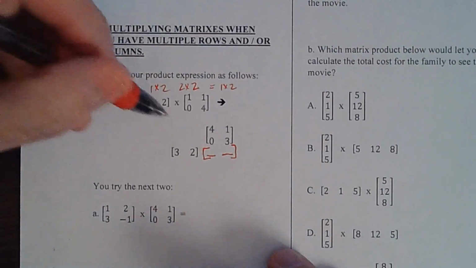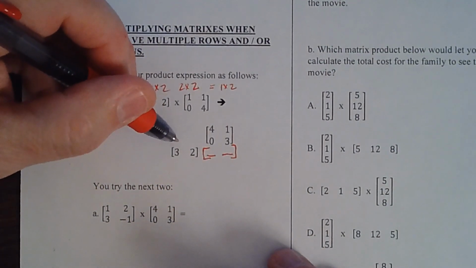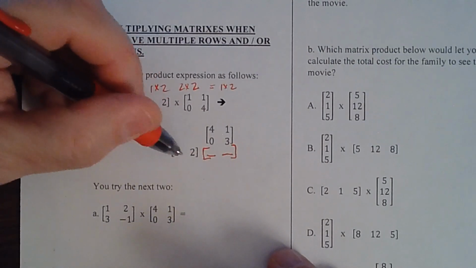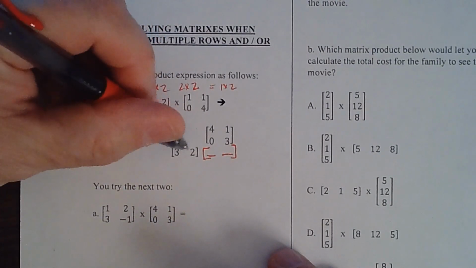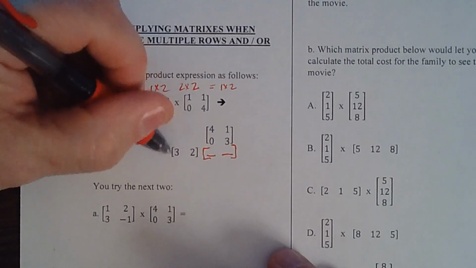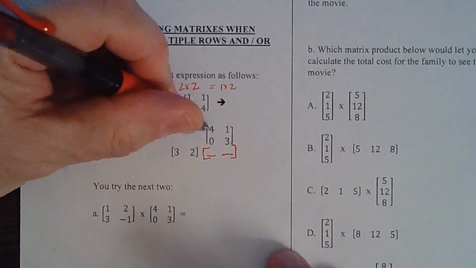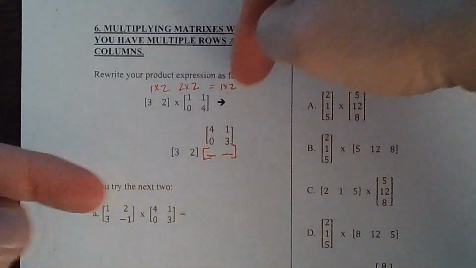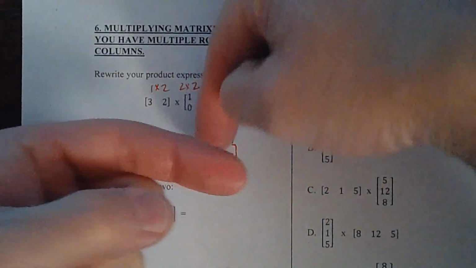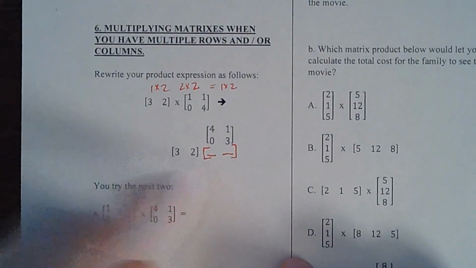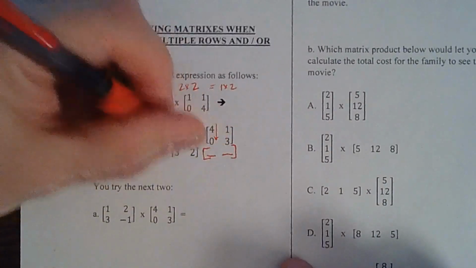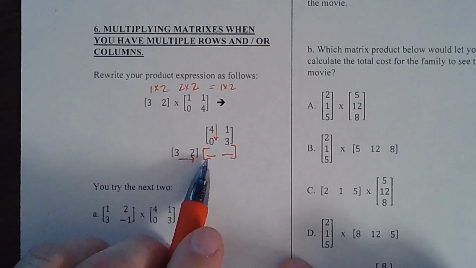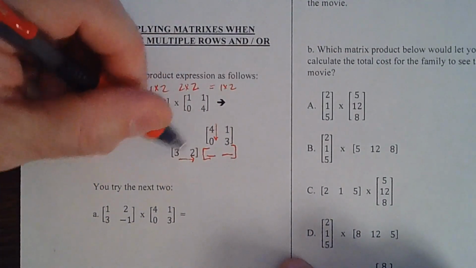Now, setting this up like this allows me to easily figure out where I put the answer every time I multiply a row by a column. So the first row, and there's only one row here, 3 2, it's going to first multiply the first column. And you can see how the numbers kind of come together right in that first spot there, right? So those go there, they match here where the first entry is in the answer matrix. So we multiply this row by that column.